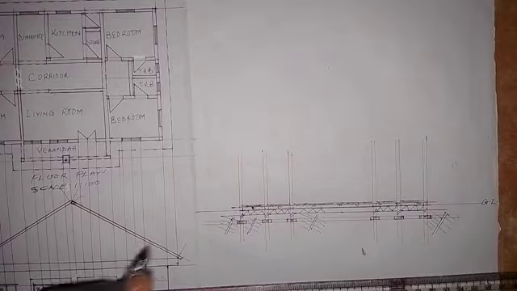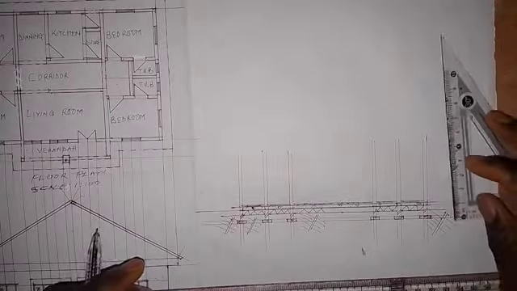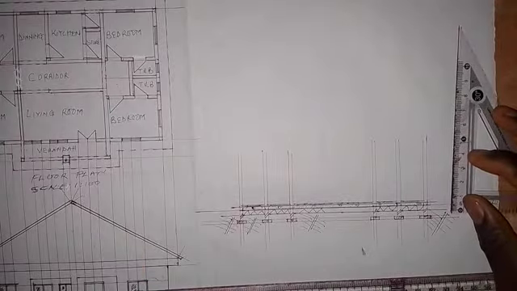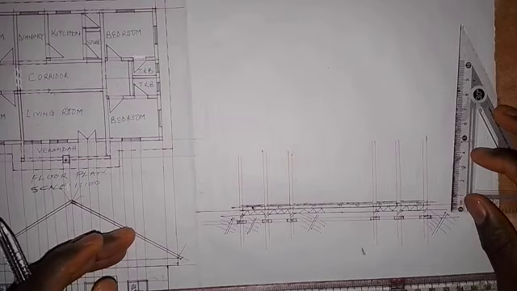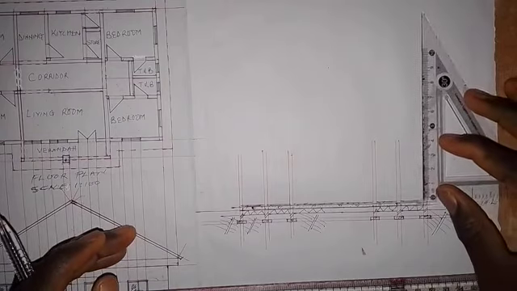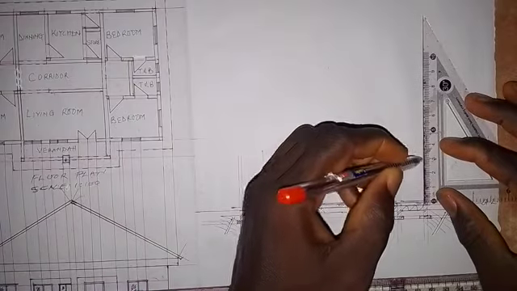Coming to the roof, the next thing that we are going to work on is the roof, as I said. The floor to ceiling height is 3,100 as we used for the front elevation. If we divide 3,100 by 100, that will give us 31. So from the surface of the floor, take a measurement of 31 millimeters up.